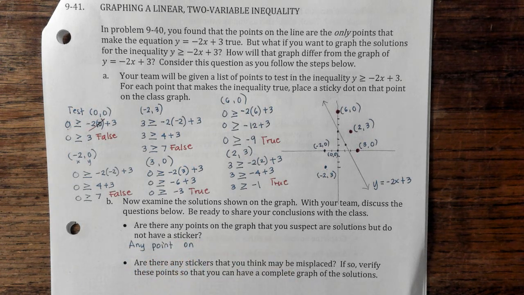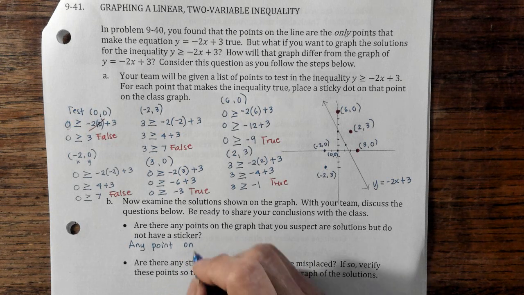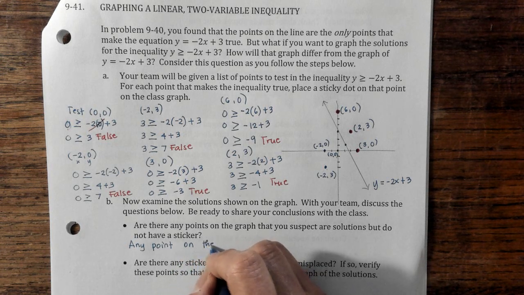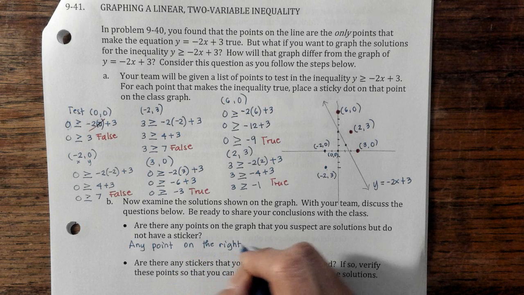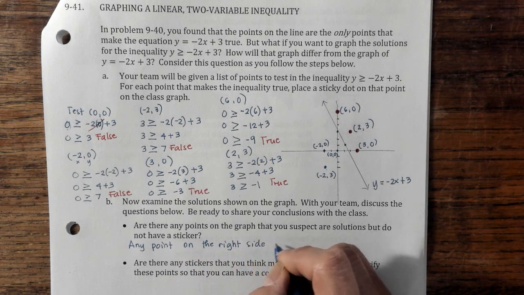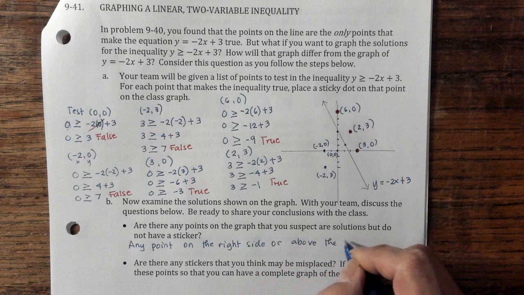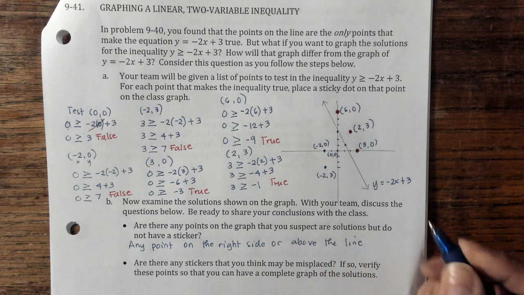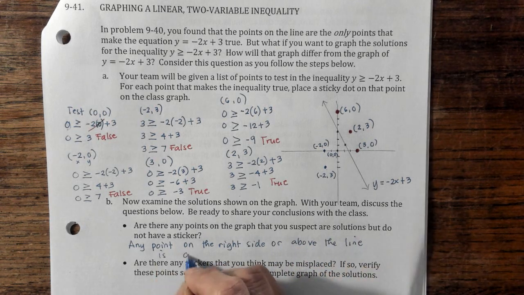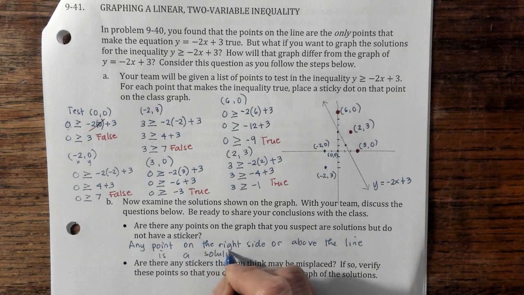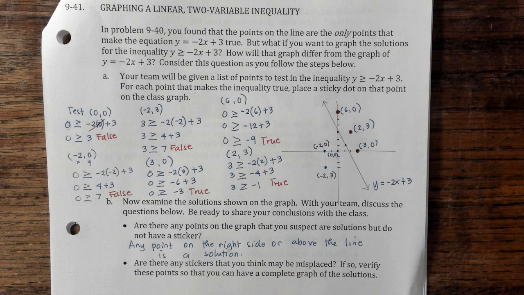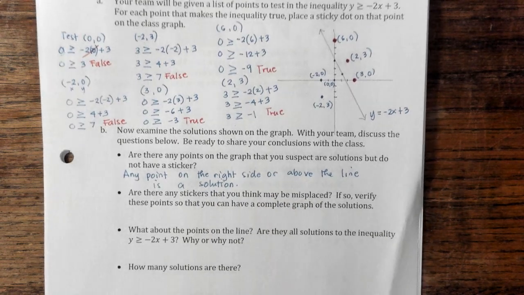Or we can say points on the right side or above the line is a solution. Okay.